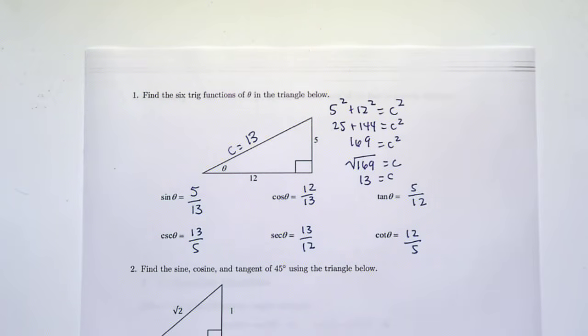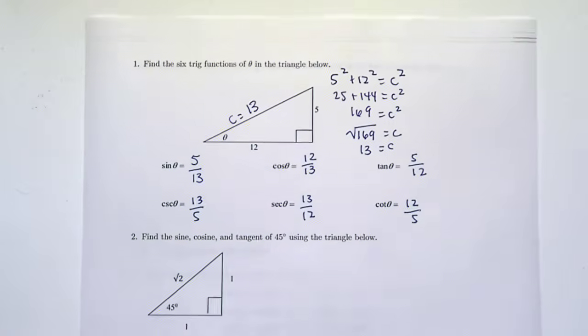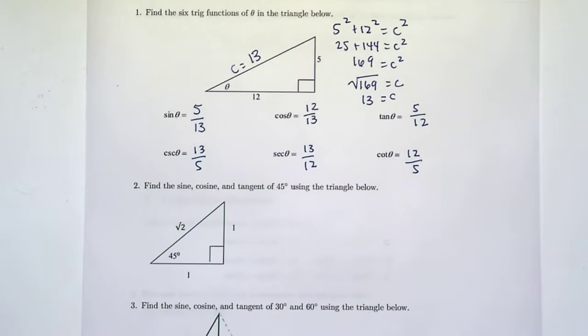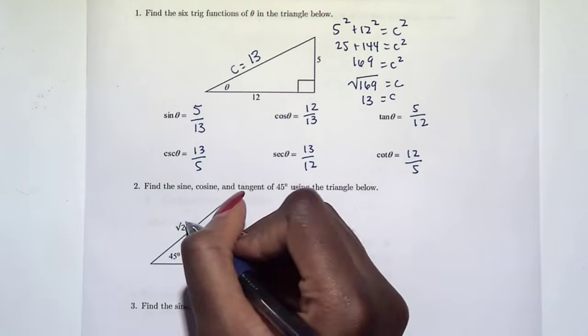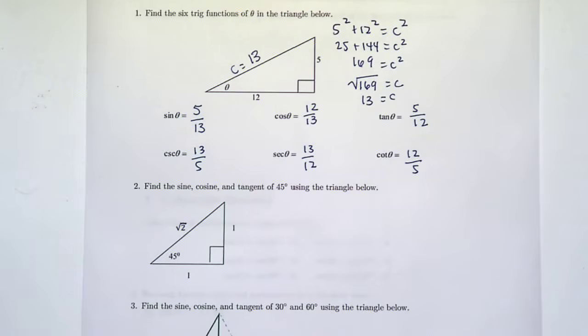All right, let's look at a special triangle. So number 2, it says find the sine, cosine, and tangent of 45 degrees using the triangle below. So these next 2 triangles are going to be special to us, so I'll point those out later. This is actually a square root. Didn't finish all the way.